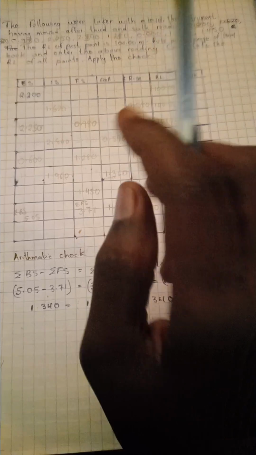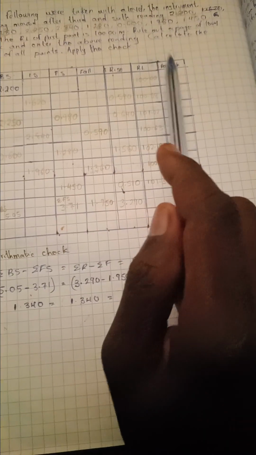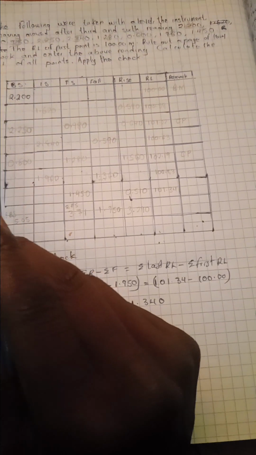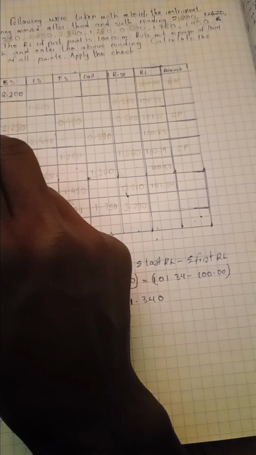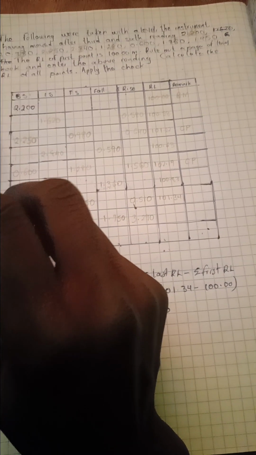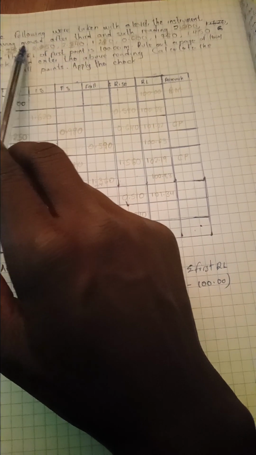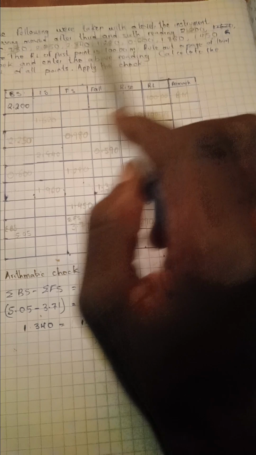So here we draw our table. It should have 7 columns. 1, 2, 3, 4, 5, 6, 7. So the first value automatically is a benchmark, which is 2.20, and we are told that it was shifted after the third and the sixth reading.